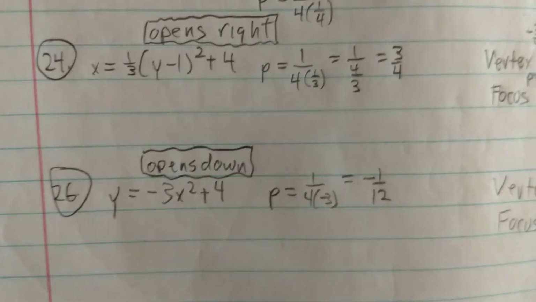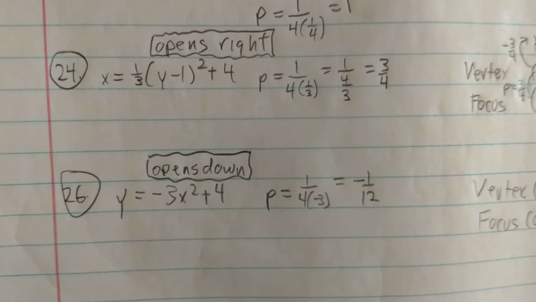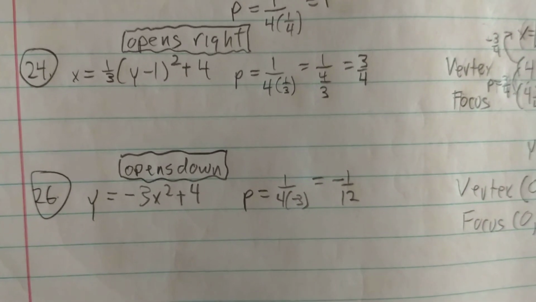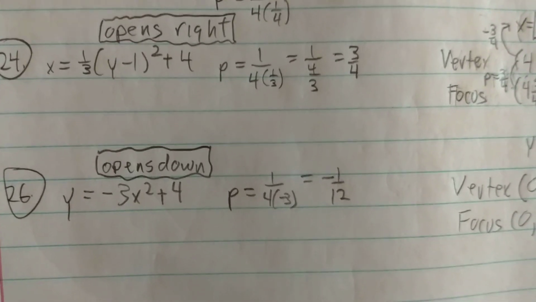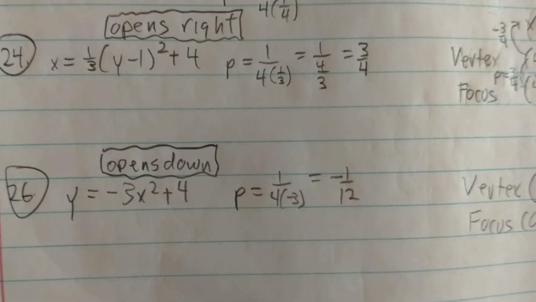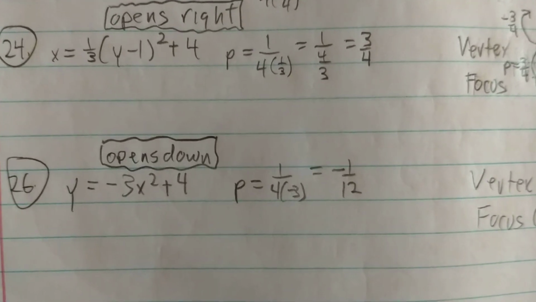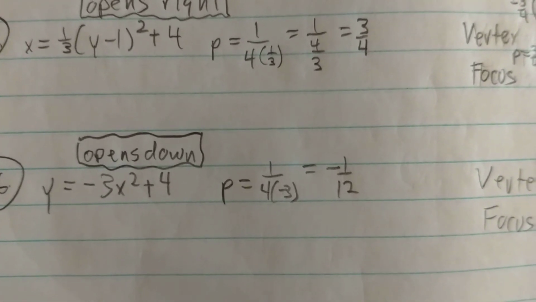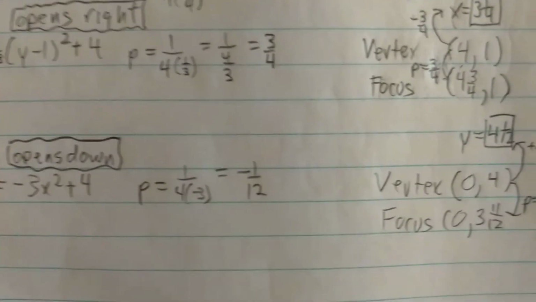Now 24, x equals 1/3 times y minus 1 squared plus 4, that's a y squared with a positive 1/3, so that opens right. P is 1 over 4 times 1/3, or 1 over 4/3, which is 3/4.